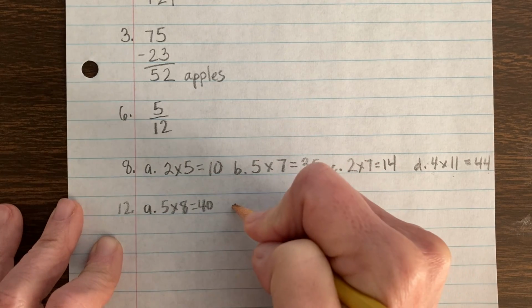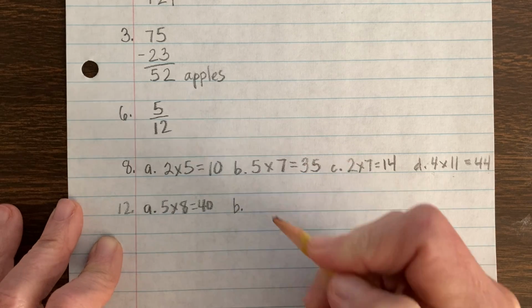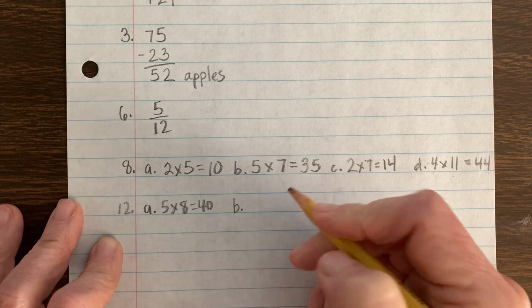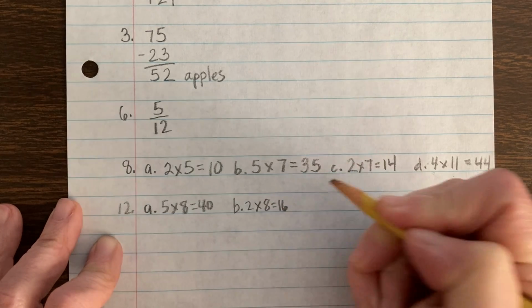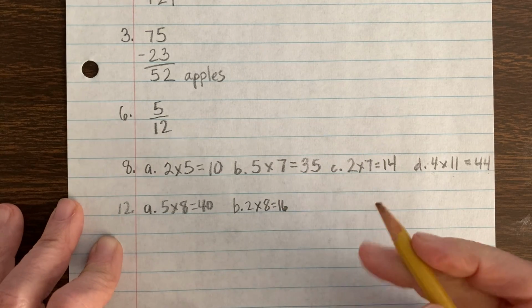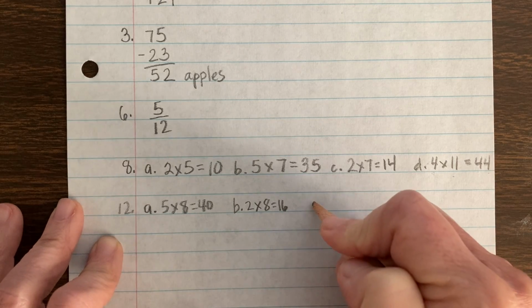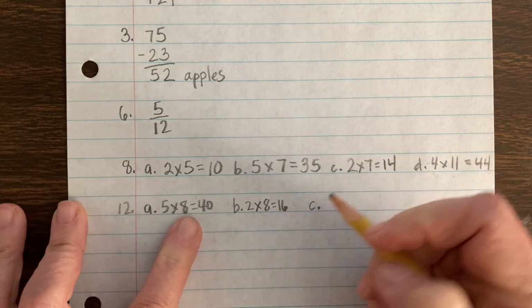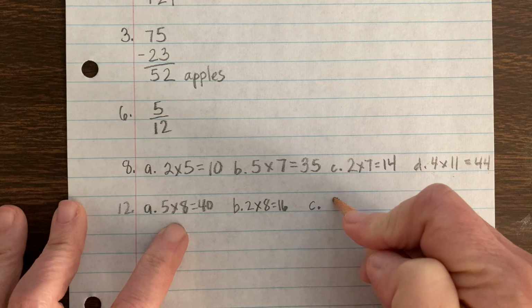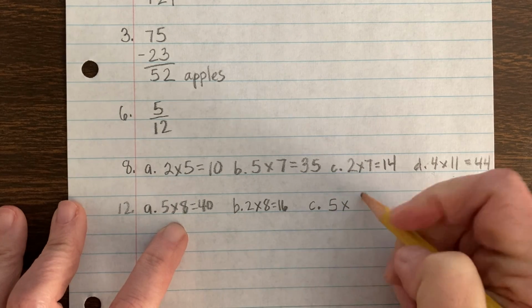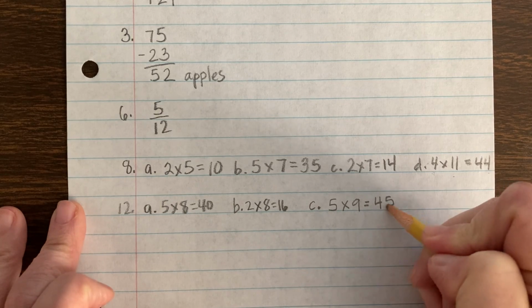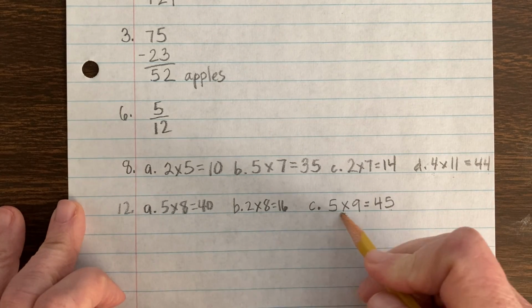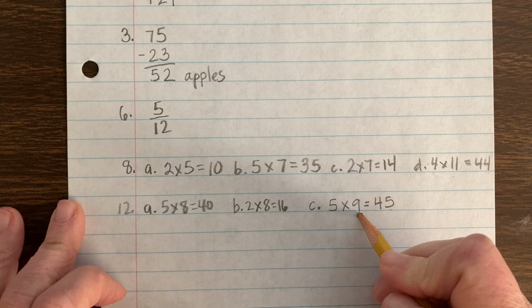And B, 2 times 8, that just means 8 plus 8, which is 16. And C, 5 times 9. Okay, so you've already figured out 5 times 8. So 5 times 9, you just add one more 5, and that is 45. We know it's going to end in a 5 because we're multiplying by an odd number.